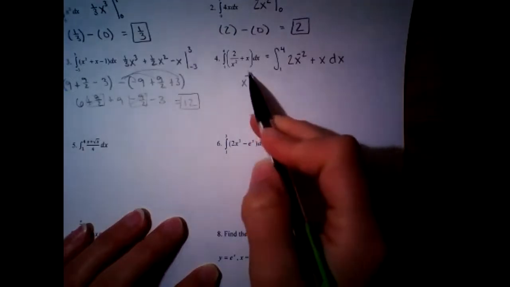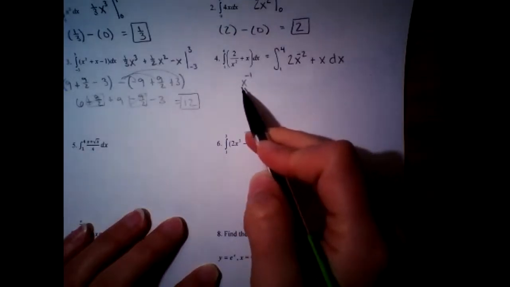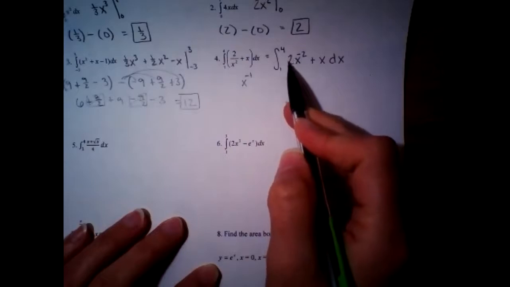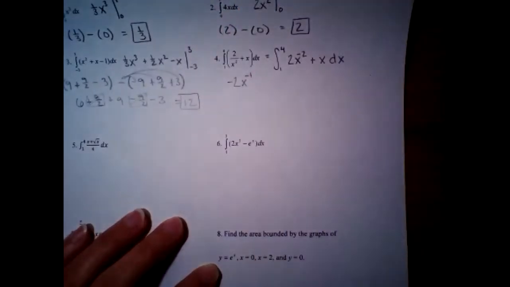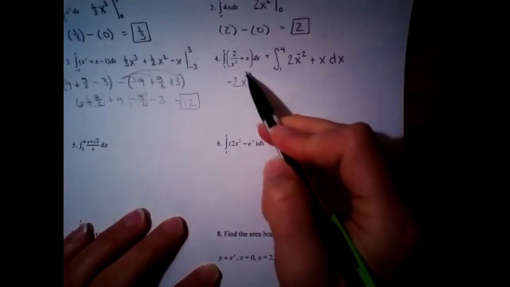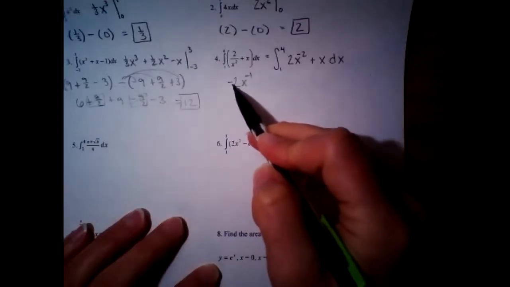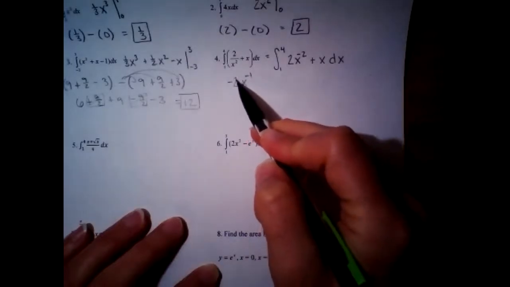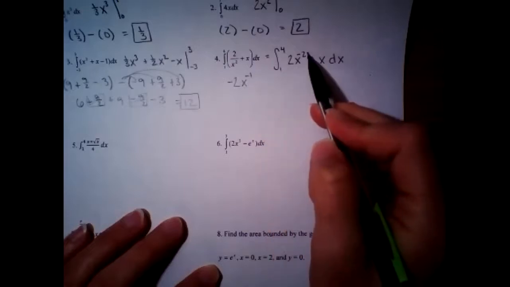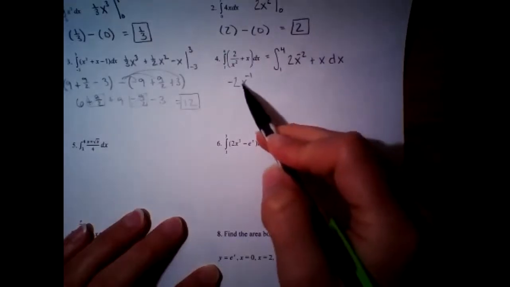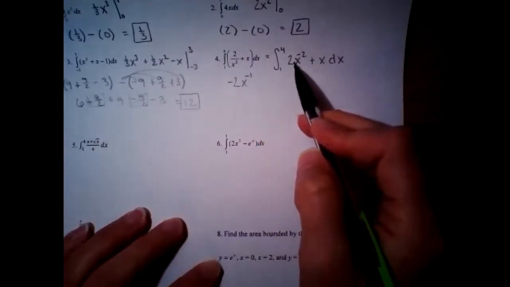And then we want to divide by a -1, which is just going to make this negative. And again, you can always check your work by doing a derivative. If you did the derivative of this, you'd multiply down the -1, negatives would cancel, it would be a +2, and then you would subtract 1 from the exponent, which would make it -2. So if you do the derivative of this, you will get this.